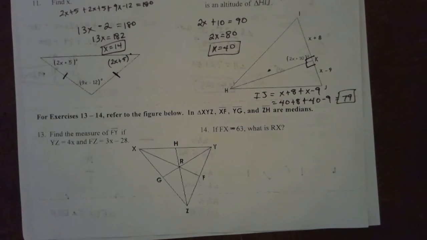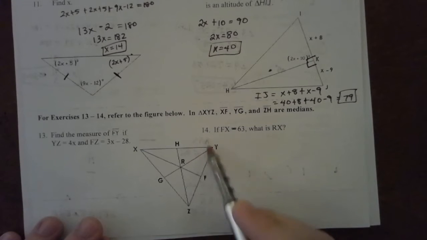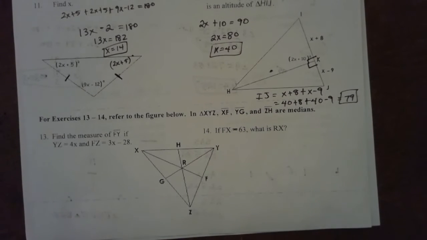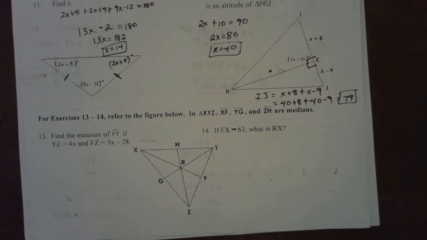All right, so let's wrap up this review. For exercises 13 and 14, we're going to have this figure that we're going to be referring to, okay? So triangle XYZ, they name it by its endpoints. And we're told that in XYZ, we have a couple segments, XF, YG, and ZH. And these segments are medians, okay?